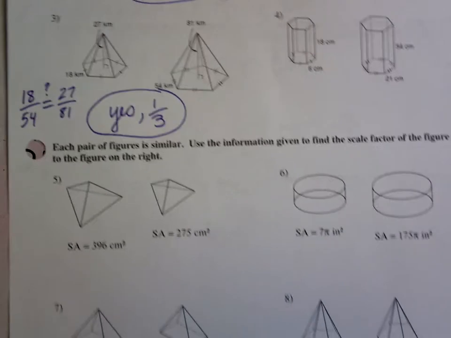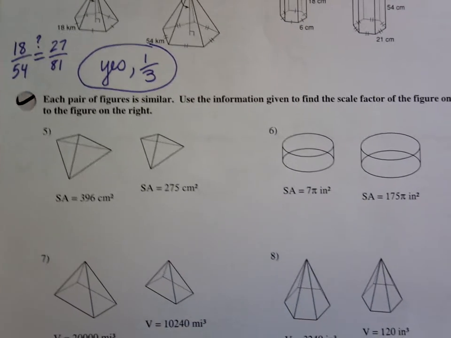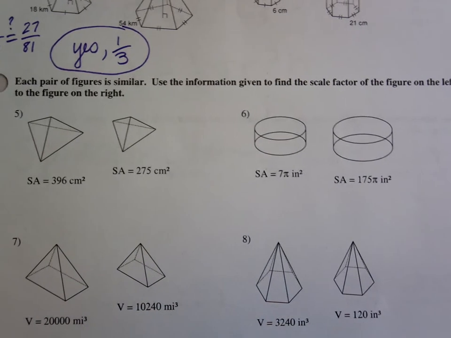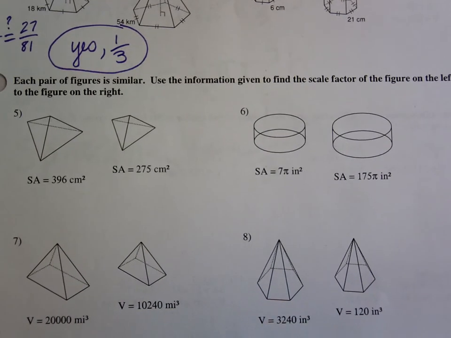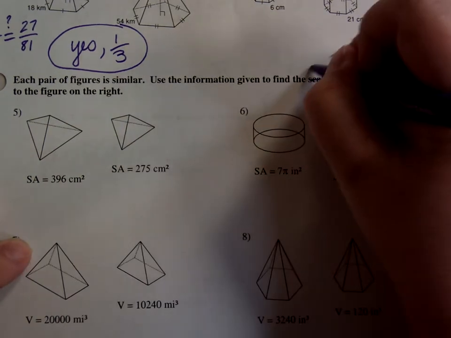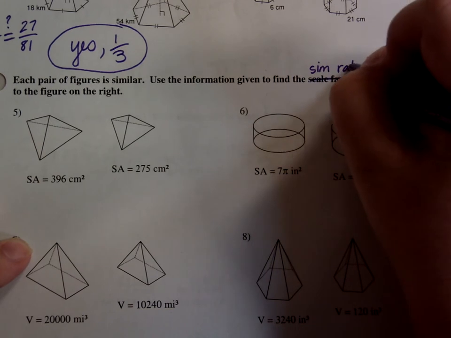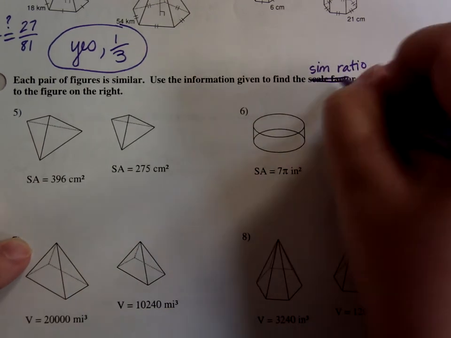Okay, so down here on number 5, what does SA stand for? Surface area. So it says each pair of figures is similar. Use the information given to find the scale factor of the figure on the left over the figure on the right. And again, that means similarity ratio. You don't have to write it every time, as long as you understand that that's what we're talking about.